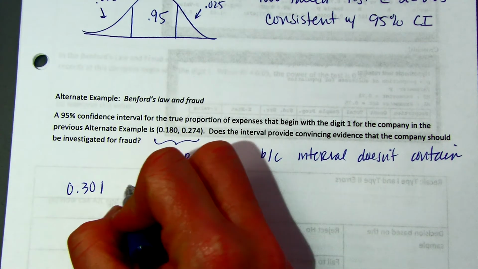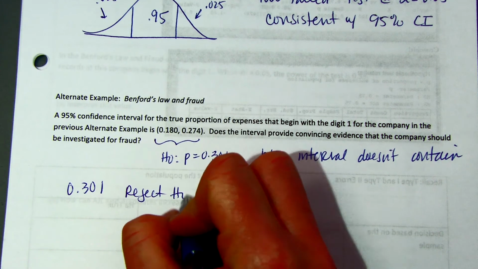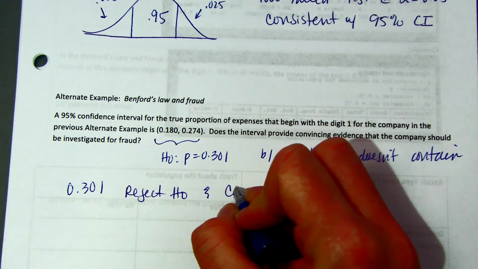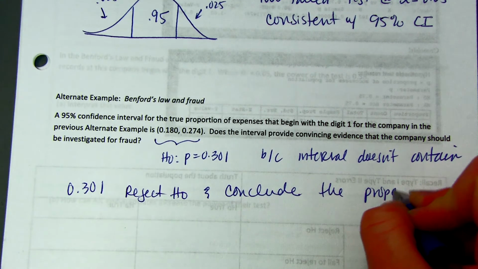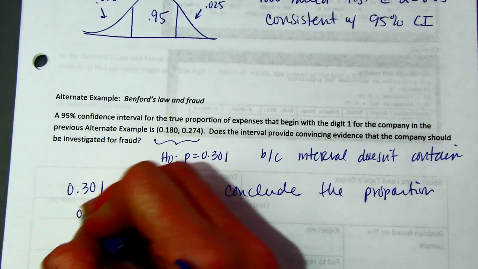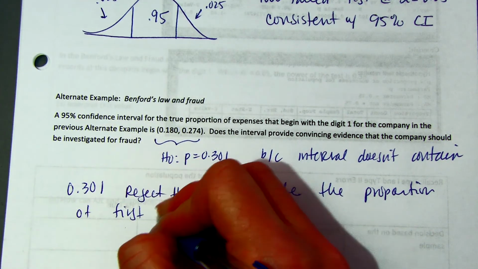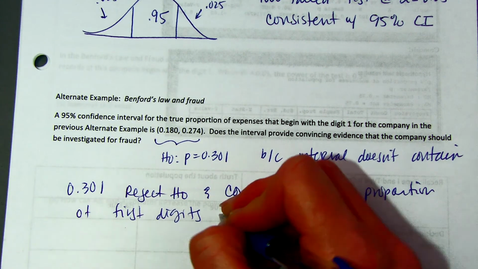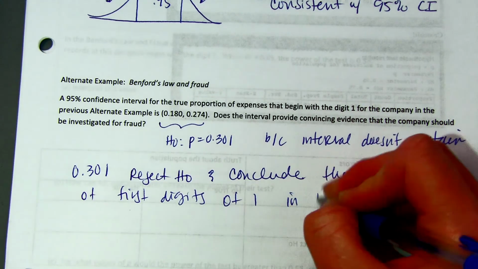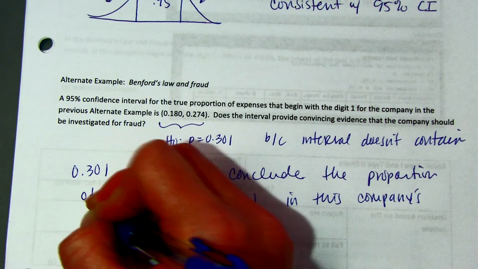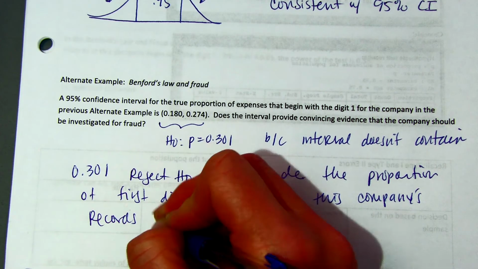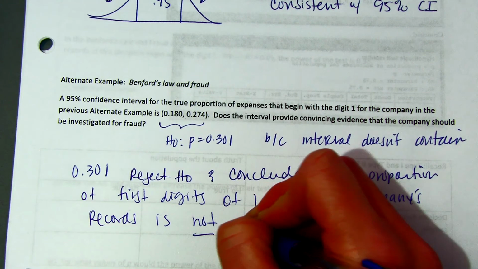We reject the null hypothesis and conclude the proportion of first digits of 1 in this company's records is not 0.301.